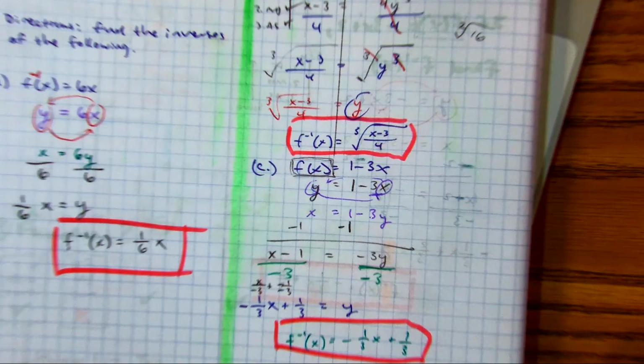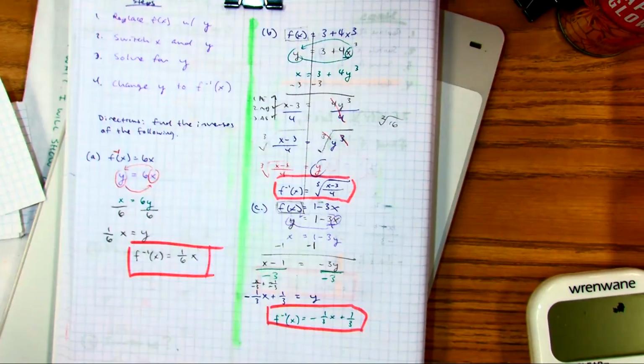Three examples, two linears. Polynomial is another example of taking the inverse.